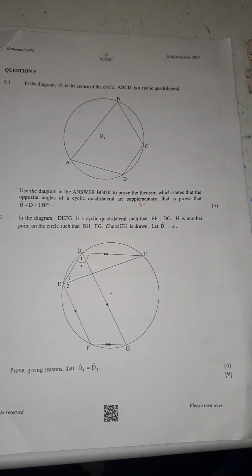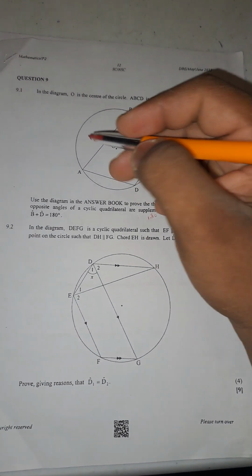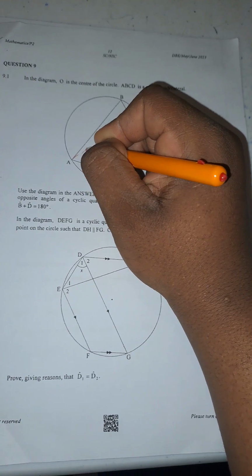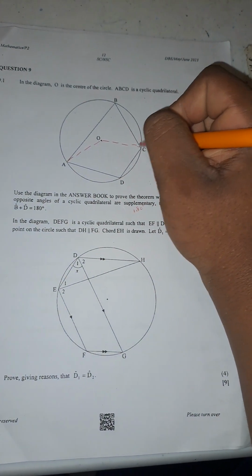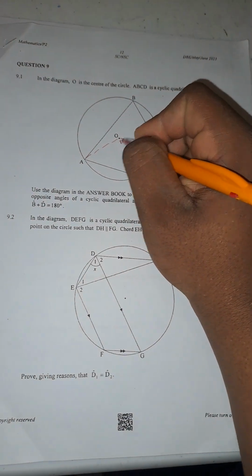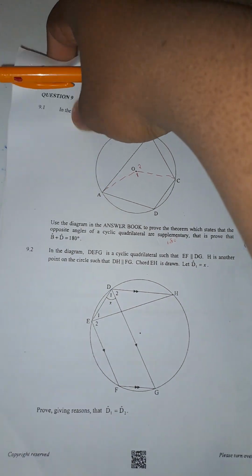Since we must prove that B plus D equals 180, we'll have to do the construction, but you only do the construction where you are not proving. So I'll have my O1 here. I can label this one as my O2. Now let me write my things here so that we see what's going on.